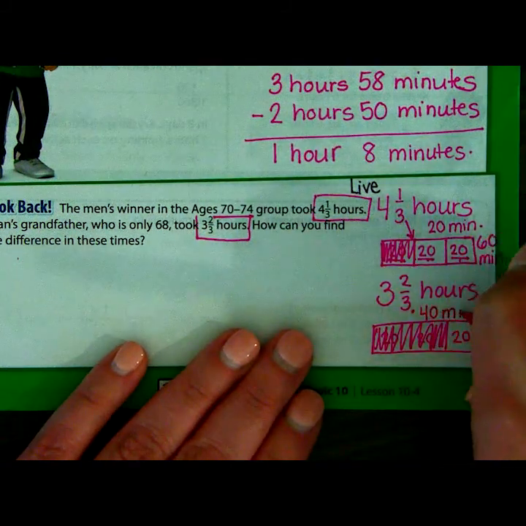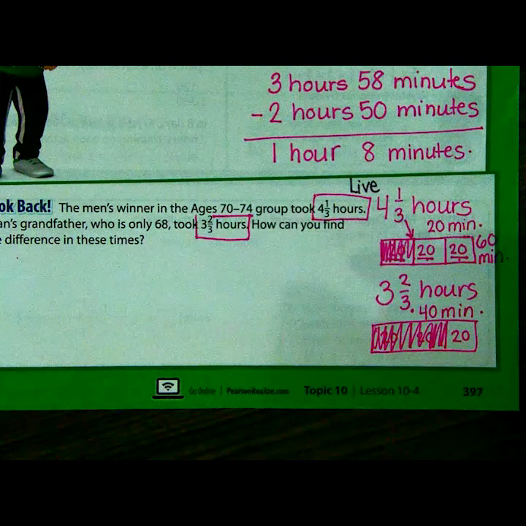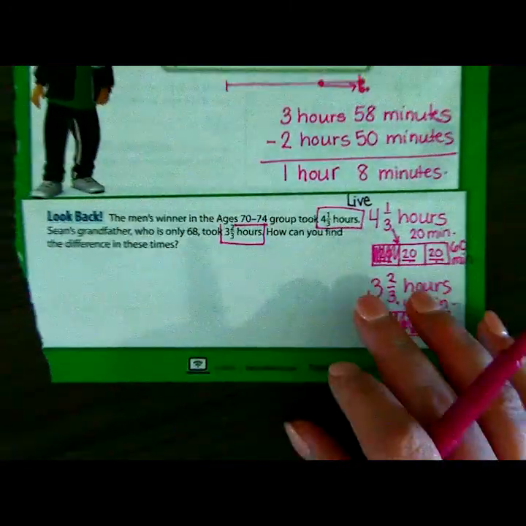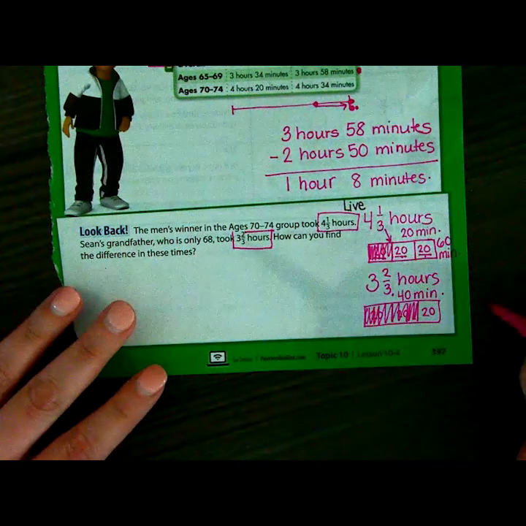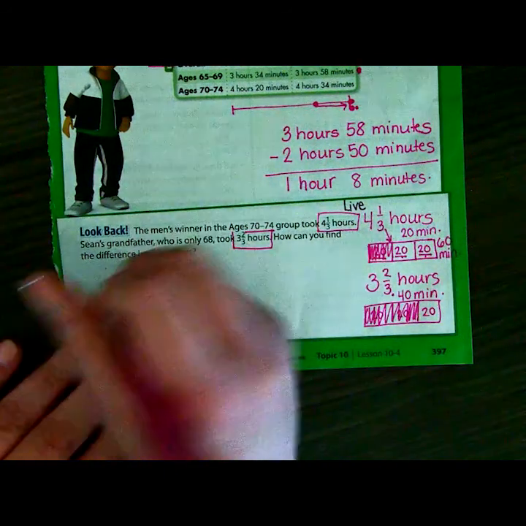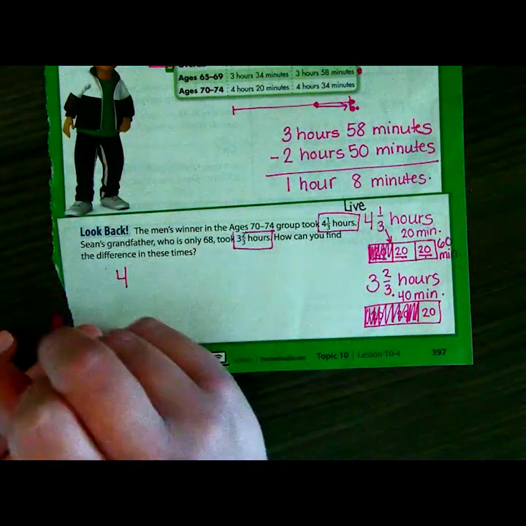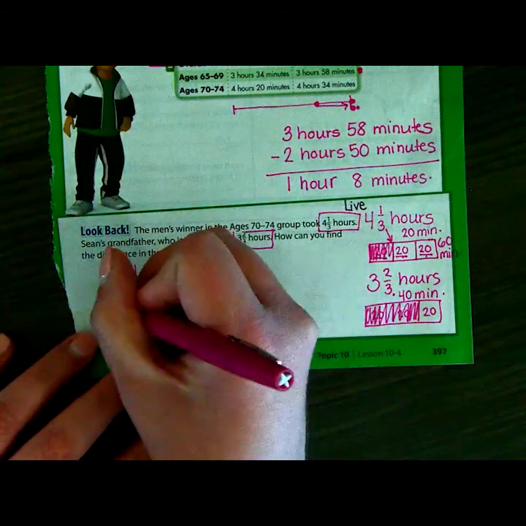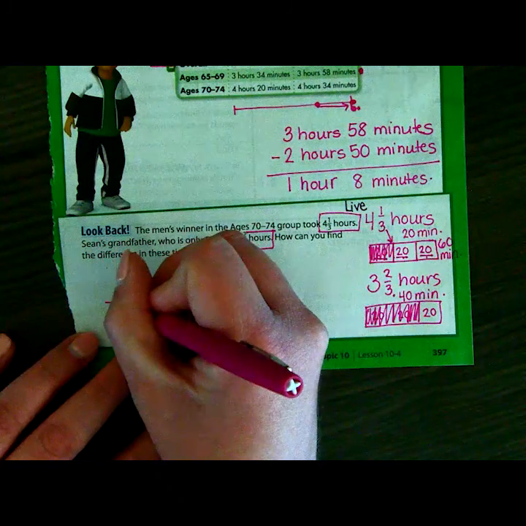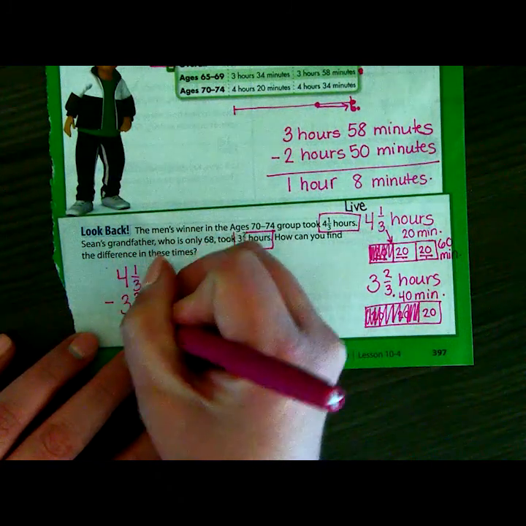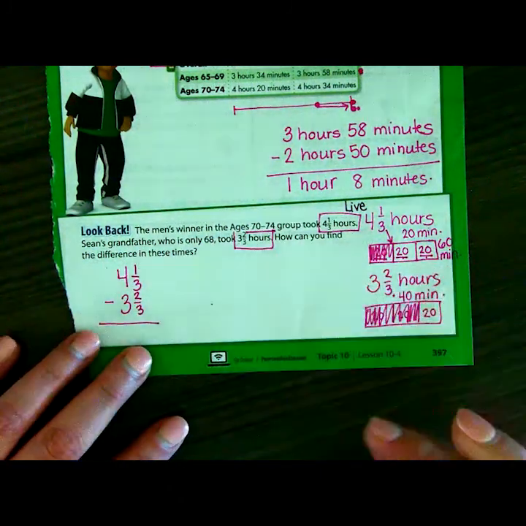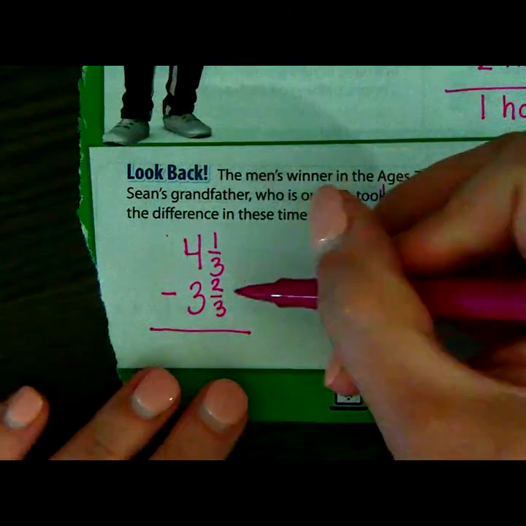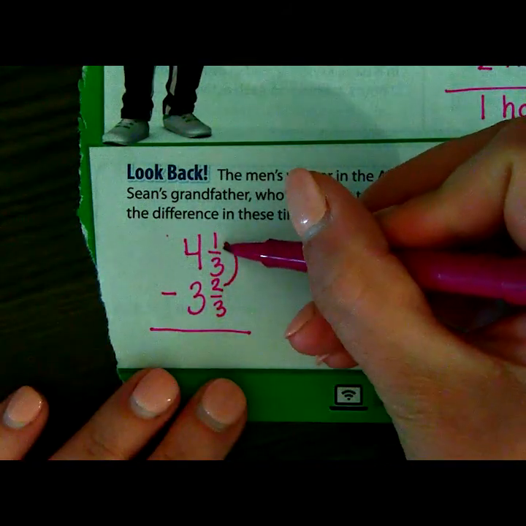So there's 2 different ways we can solve this problem. Let's take a look. We want to find the difference in these times. So we could do 4 1/3, and we could take away 3 2/3. Well, right away, just reviewing what we know about subtracting mixed numbers, I know that I cannot take 2 away from 1. So I need to borrow and regroup.